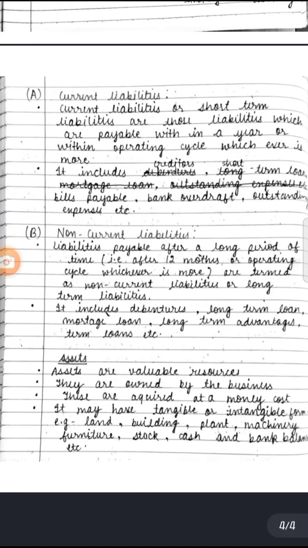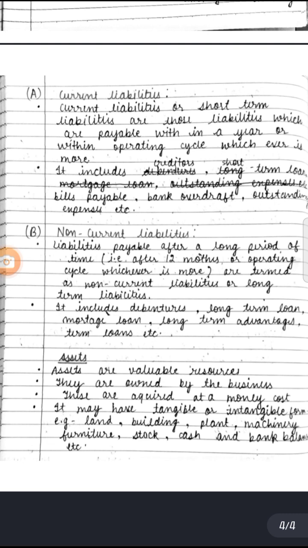The next heading is non-current liabilities. It means the liabilities which are payable after a long period of time, that is after 12 months. Examples of non-current liabilities are debentures, long-term loan, mortgage loan, etc.